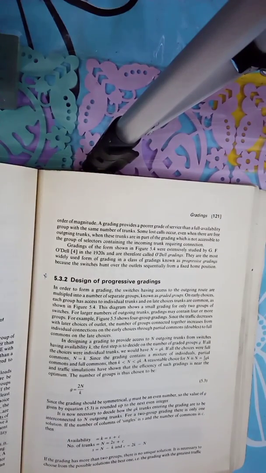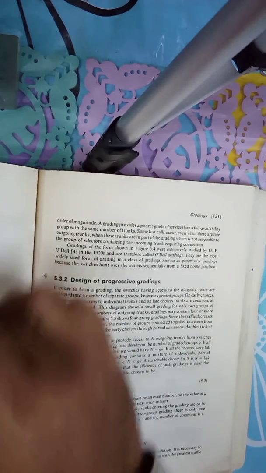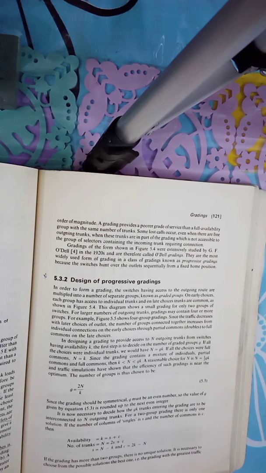To improve upon it, that is, if we want to make the system more efficient, what we do is that we connect the end numbers of the trunks of group 1 to the end numbers of trunks of group 2.